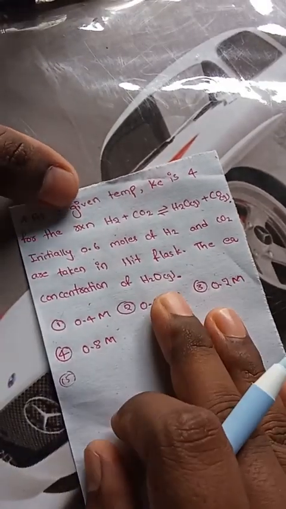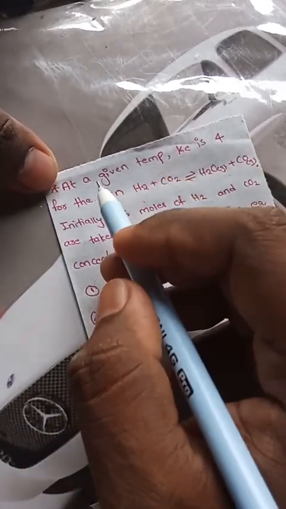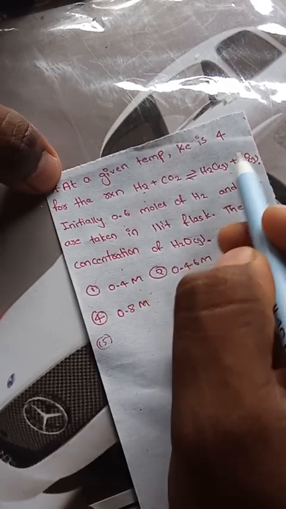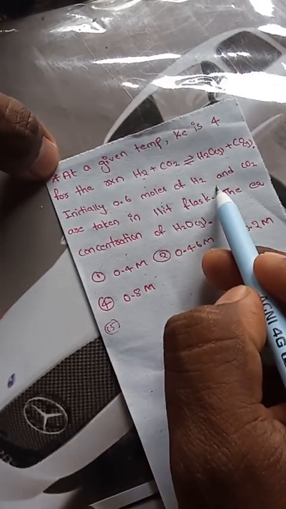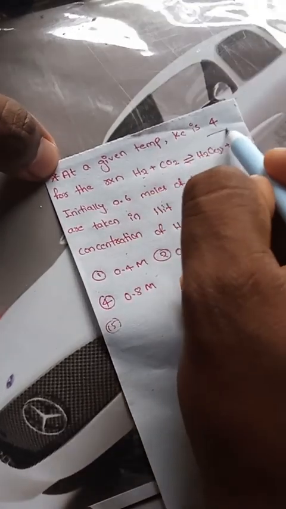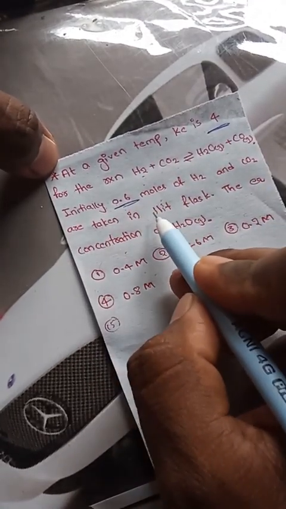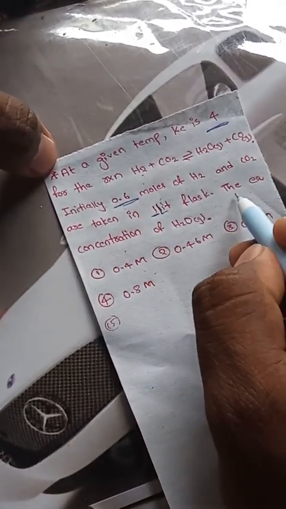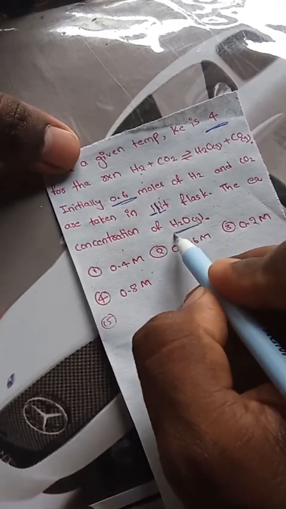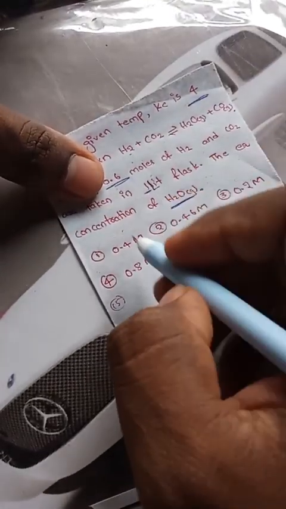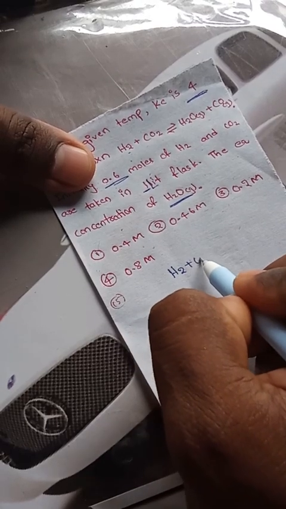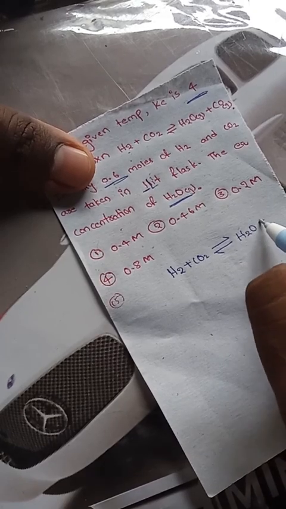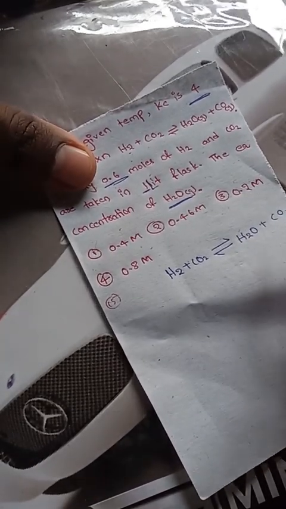Well, our next question, this is a good one. At a given temperature, Kc is 4 for the reaction H2 plus CO2 gives rise to H2O plus CO. Initially 0.6 moles of H2 and CO2 are taken in a 1 liter flask. The equilibrium concentration of H2O is asked, so let's write the equation down so it's clear for us. H2 plus CO2 gives H2O plus CO. All are gases, so I'm not mentioning it here.